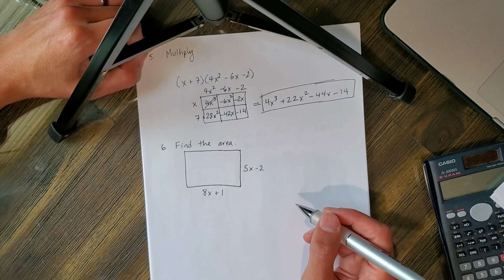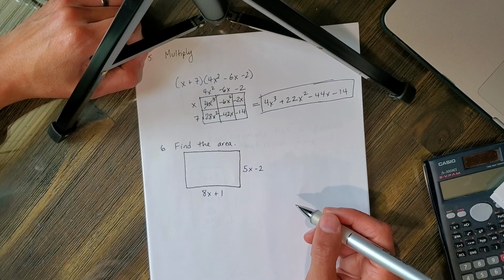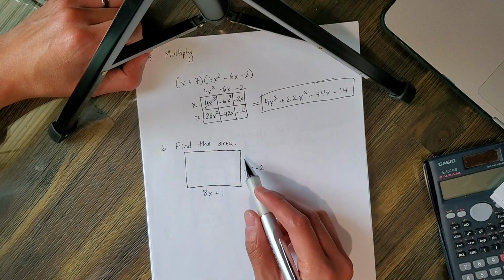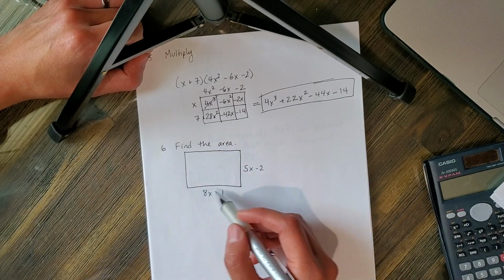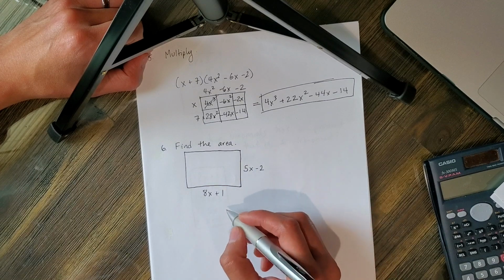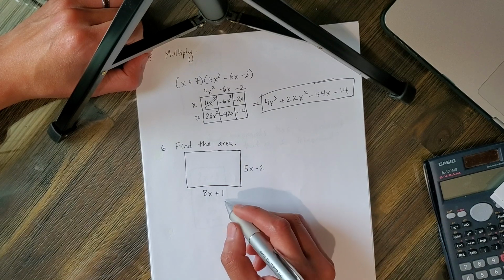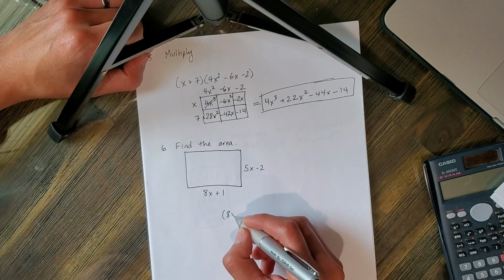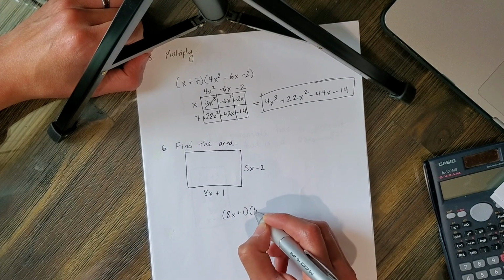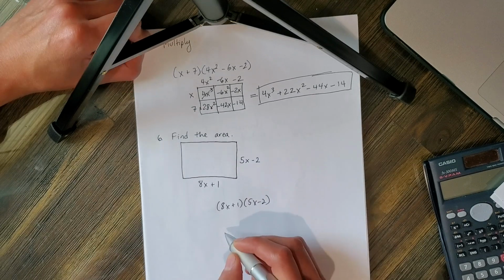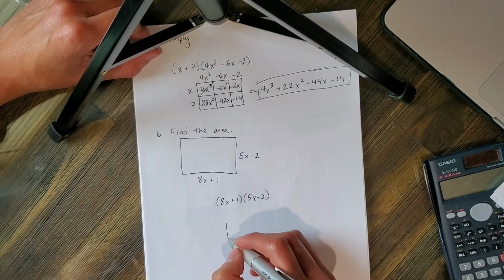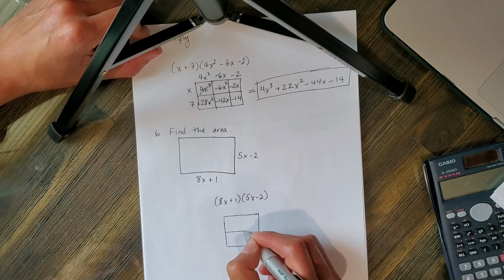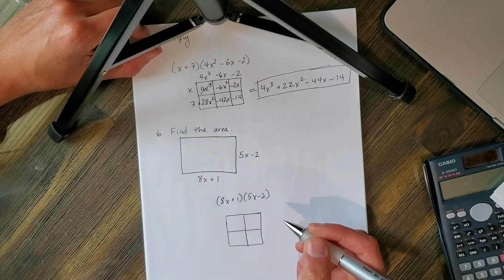Okay. Find the area. So remember, to find the area of a rectangle, you just multiply base times height, or another way to say it is length times width. So let's do that. So it's pretty much going to be 8x plus 1 times 5x minus 2. You can write it like this, and then do the box method. Whenever we're multiplying, the box method is the most organized tool to use.